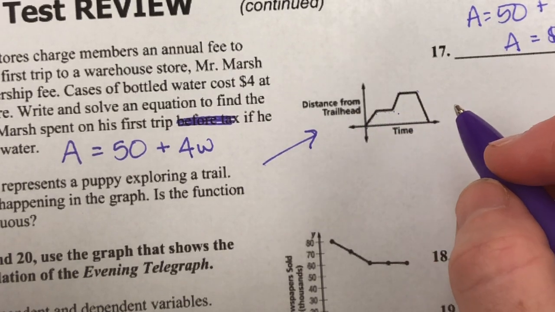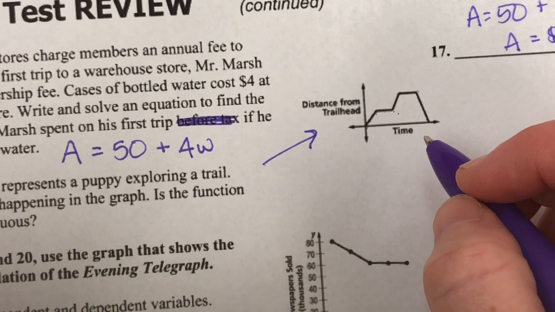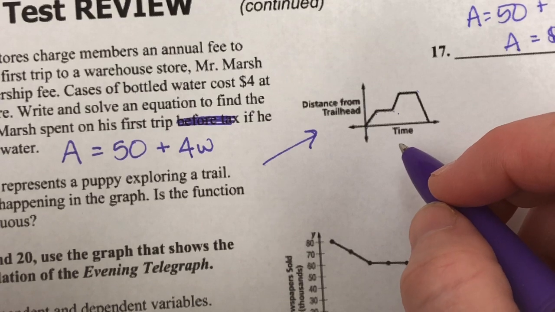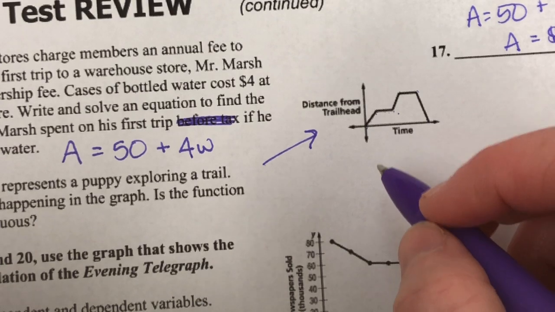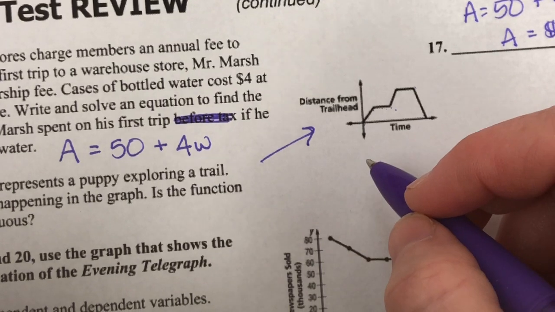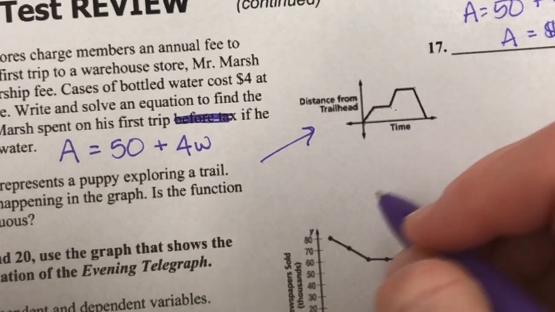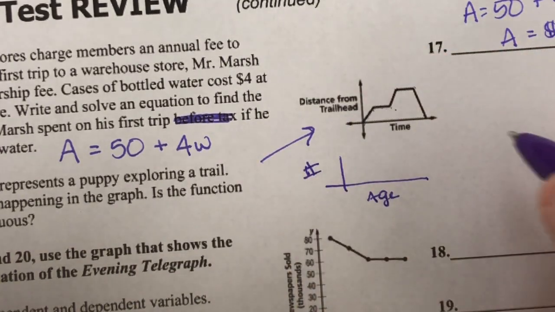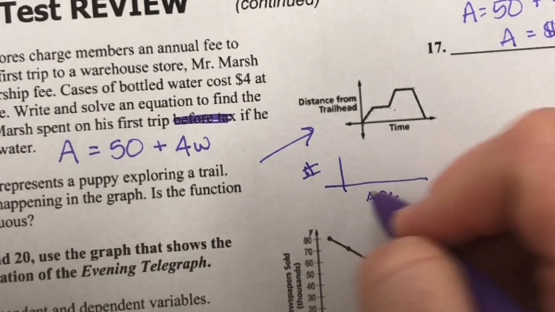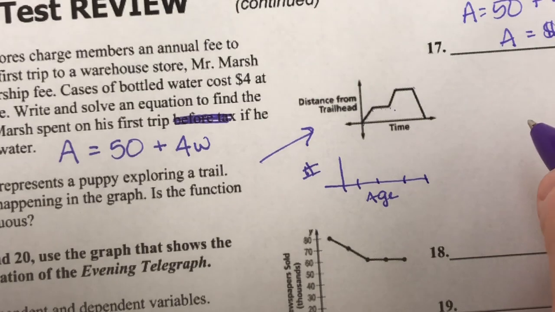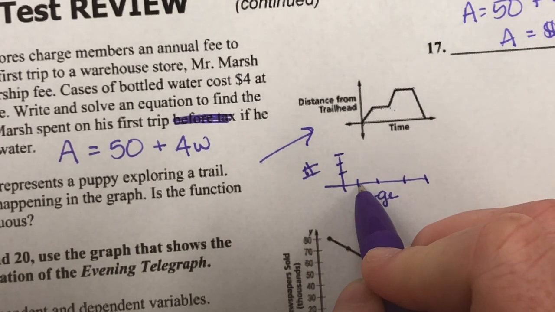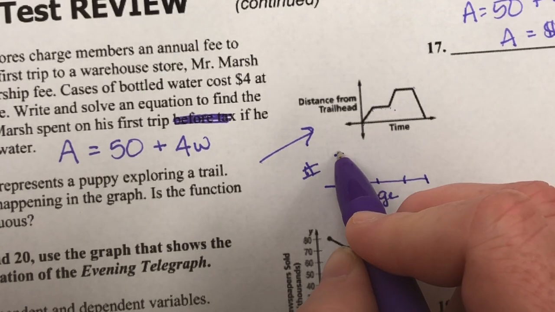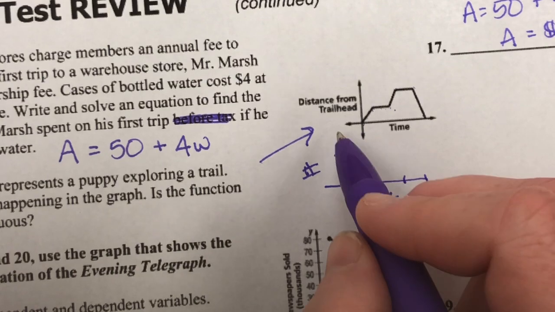A discrete function is when you can't include numbers in between. So for example, it would be like if I was talking about the number of grown children somebody has. If we're looking at older couples and we're talking about the number of grown children they have, and I graphed it with age of couple and number of kids up here, a 40-year-old couple could have 1 kid, or they could have 2 kids, or they could have 3 kids, but they couldn't have anything in between, right?